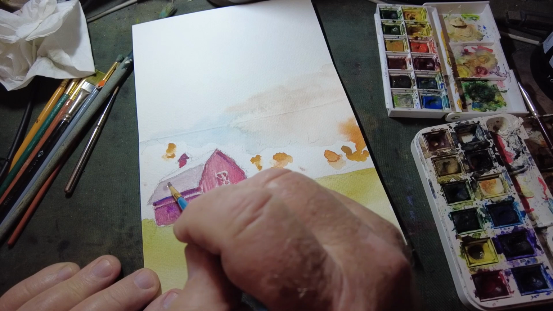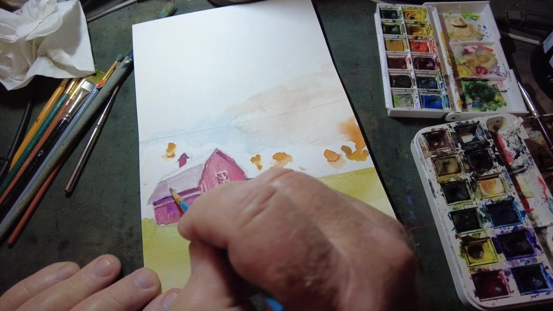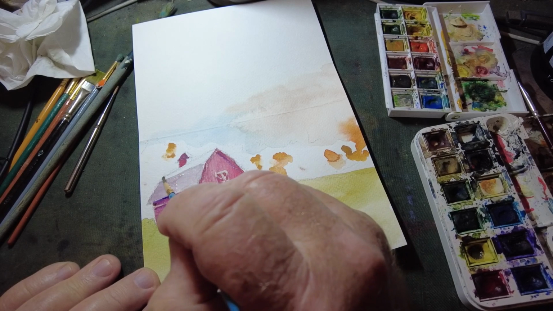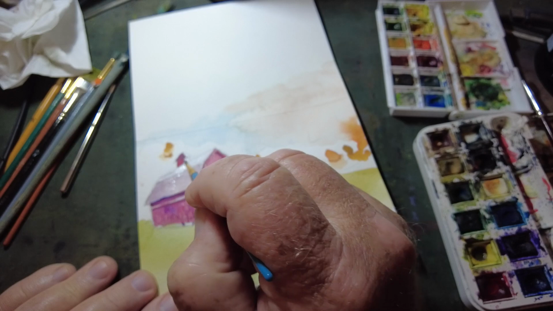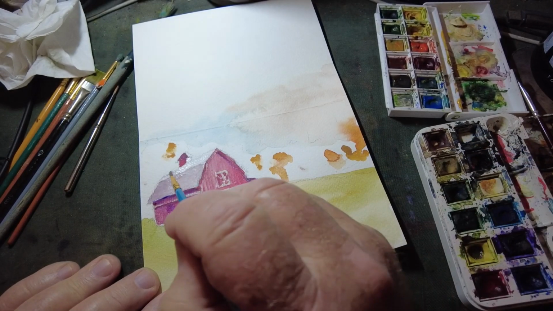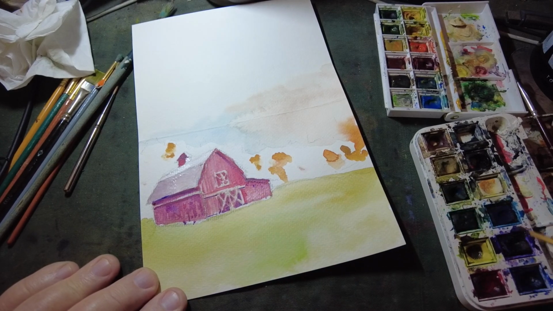I think I want to make this side a little bit darker. Up here on this side. And this up here, I don't want it to be completely white. I just want to have a little bit of that gray, violet color to it.